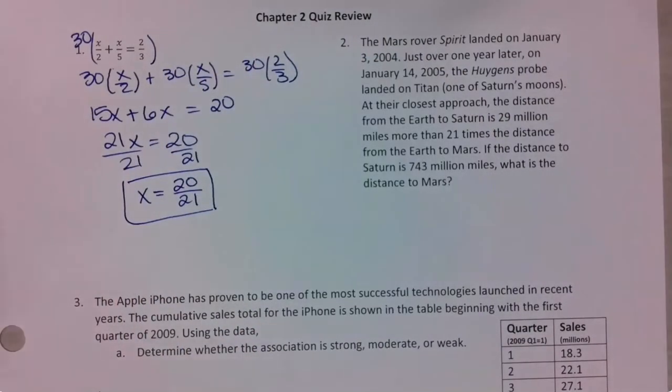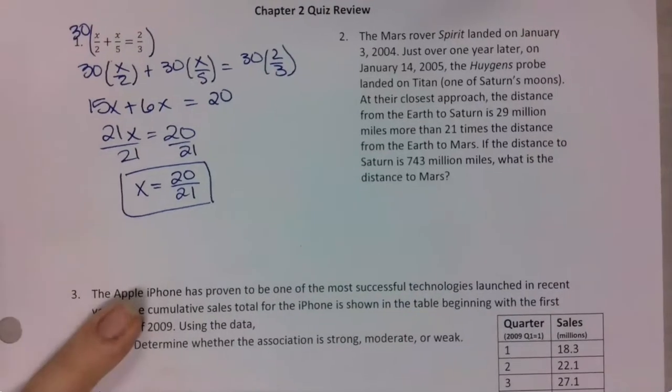Number 2 says the Mars Spirit rover landed on January 3rd, 2004. Just over 1 year later, on January 14th, 2005, the Huygens probe landed on Titan, one of Saturn's moons. At their closest approach from Earth to Saturn, the distance from Earth to Saturn is 29 million miles more than 21 times the distance from Earth to Mars. If the distance from Saturn is 743 million miles, what is the distance to Mars?